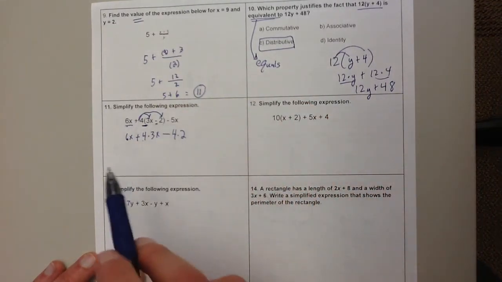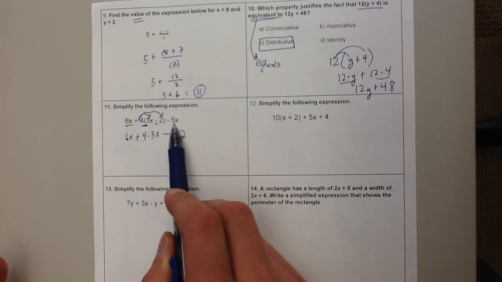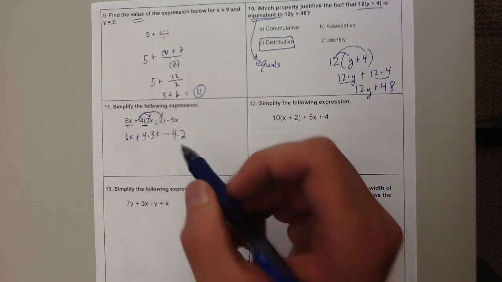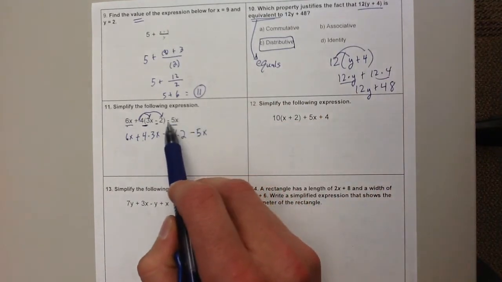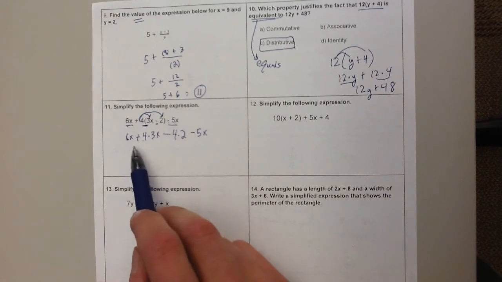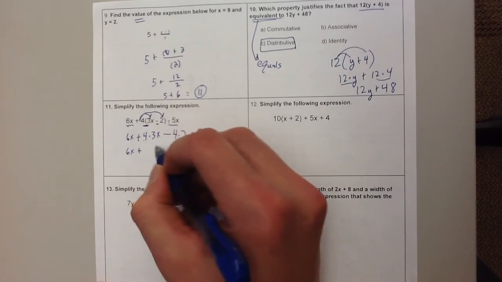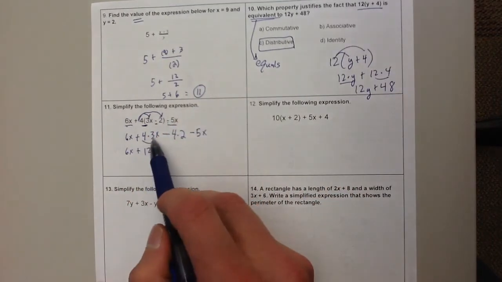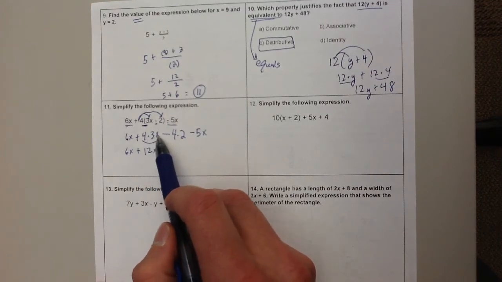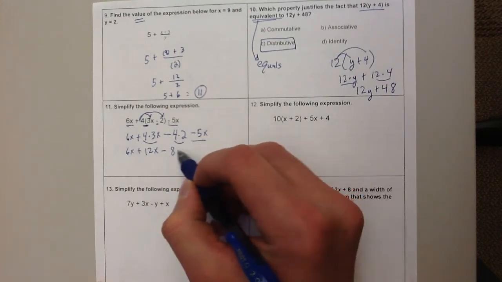Now I do not draw the rainbow from 4 to 5x because 5x is outside the parentheses. If a term is outside of the parentheses, it does not get distributed to. So all I do is add this on to the end. I put minus 5x since the minus sign is in front of the 5x. So then now this is my expression. I go through and I multiply. I still have 6x plus 4 times 3x is 12x, because you multiply 4 times 3, which would be 12, and you keep the variable and the exponent, which is 1, minus 4 times 2, which is 8, and then I add on minus 5x.